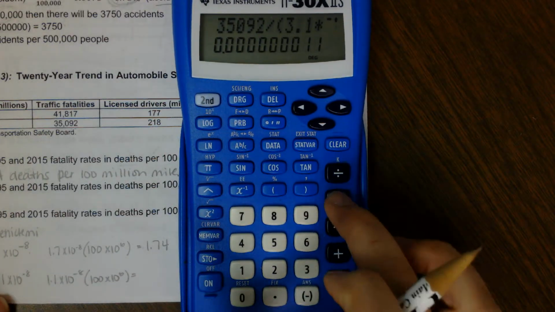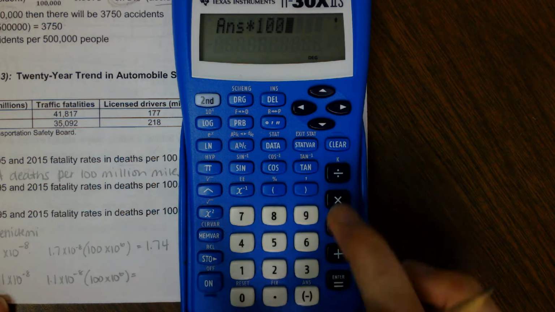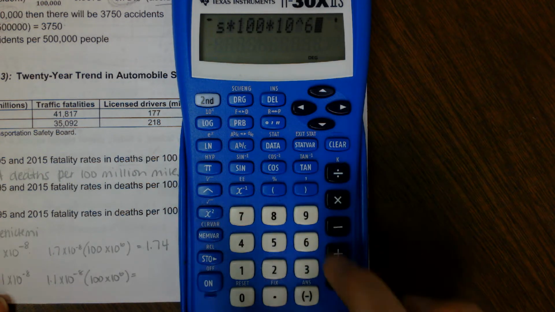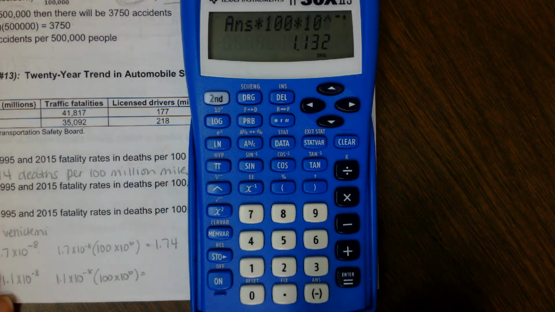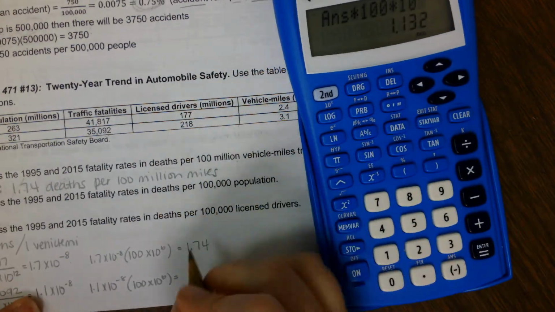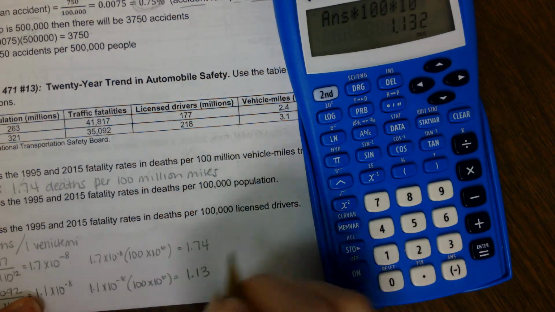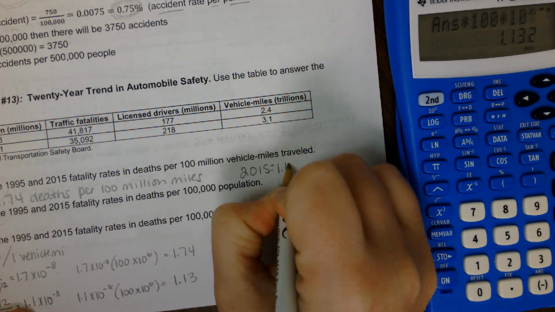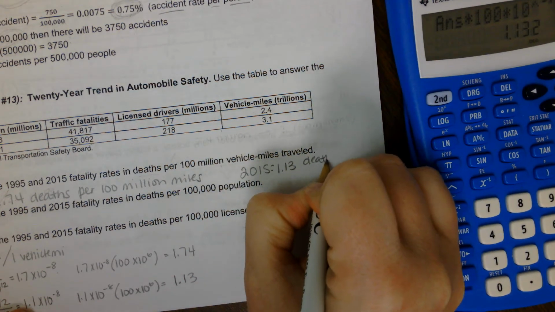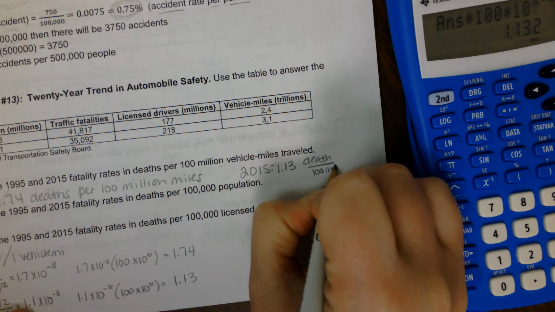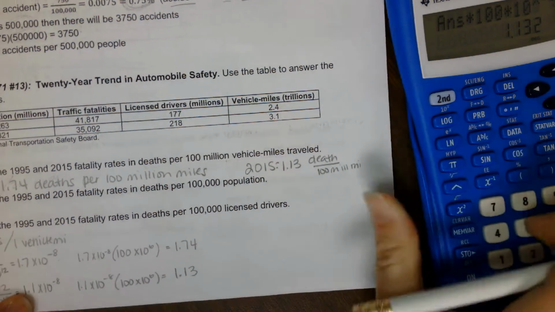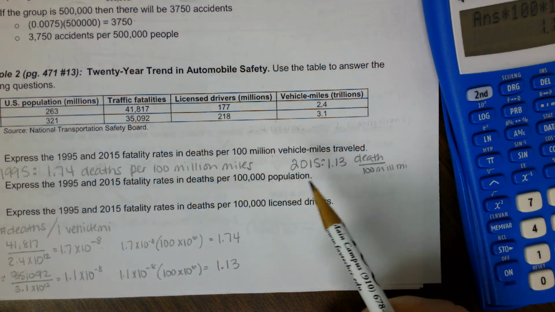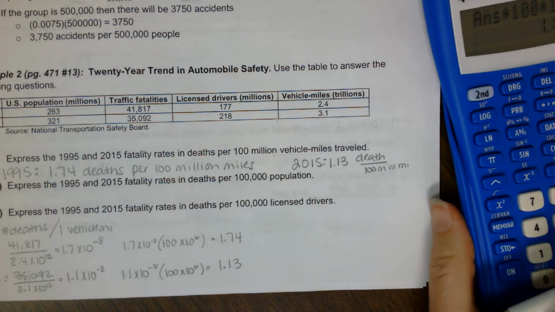I'll take this and multiply by 100 times 10 to the 6th. I get 1.13. So for 2015, I have 1.13 deaths per 100 million miles. So a little bit less. Fairly close, but a little bit less.